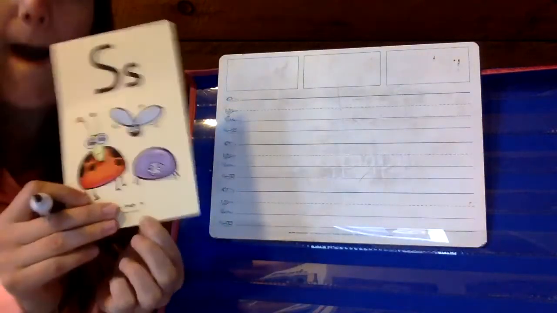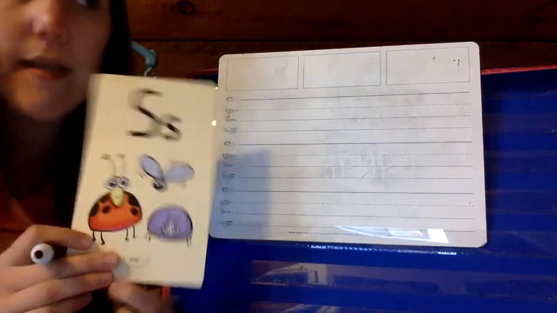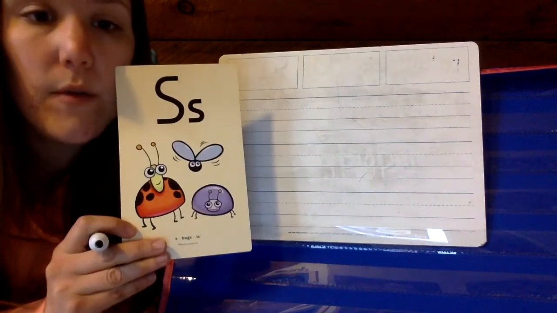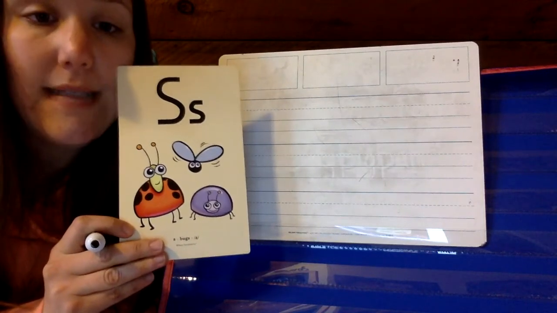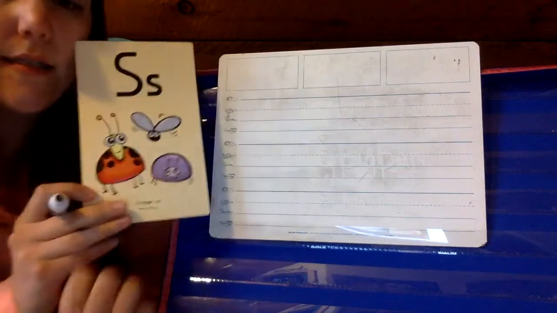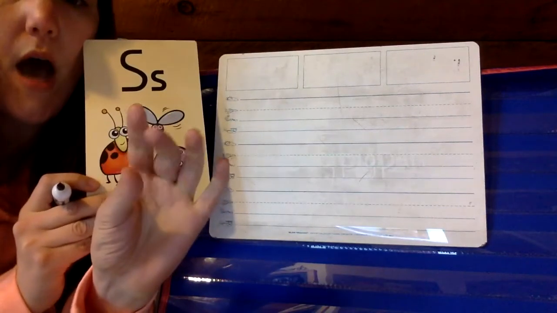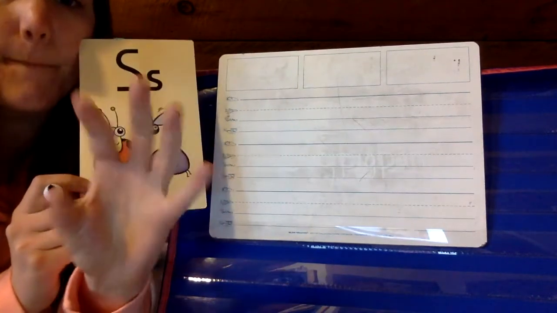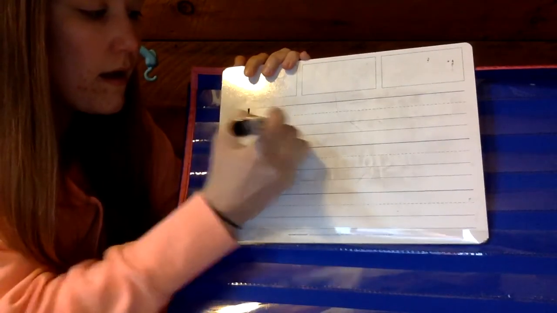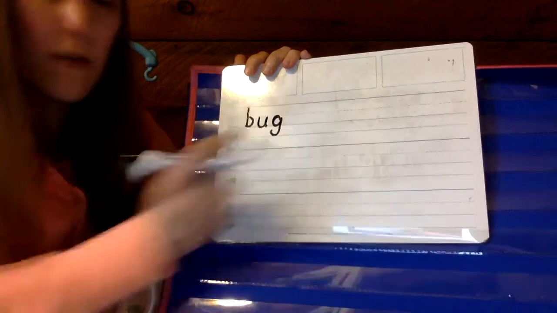All right. The first one we're going to do is going to be what's on this card? Bugs. Now, we know there's a suffix S on there because it means more than one. So we're going to take off the S and tap out the base word, bug. Tap it out. B, U, G, bug. Let's write it. B, U, G, bug.